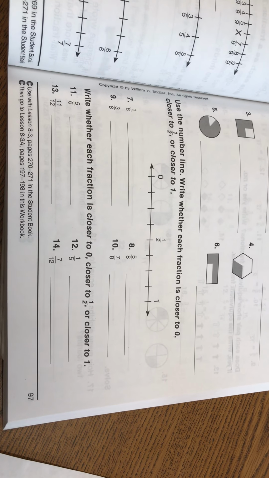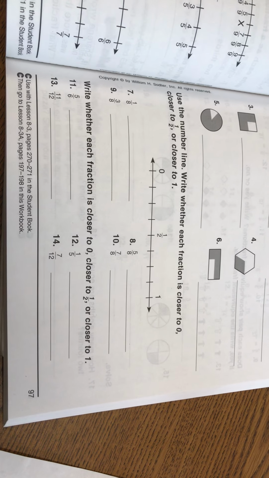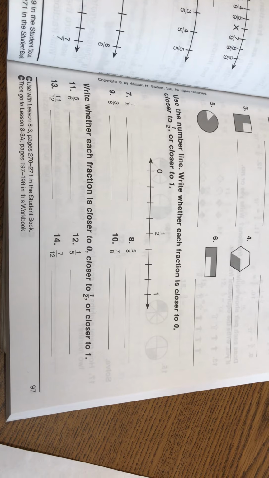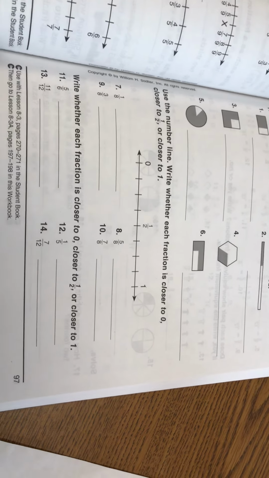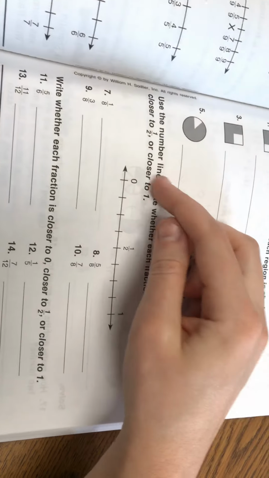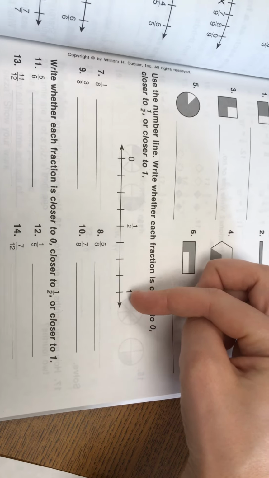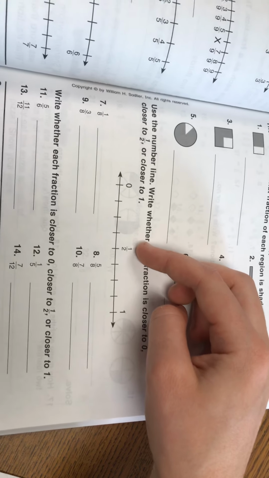Here we are at the second half of page 97. The directions say use the number line. Write whether each fraction is closer to 0, closer to half, or closer to 1. It gives you a reference here as a number line to show you what that means: 0, half, and 1. Notice half is halfway between 0 and 1.